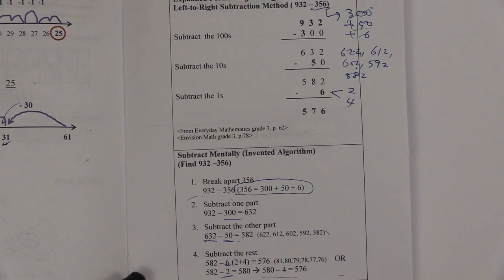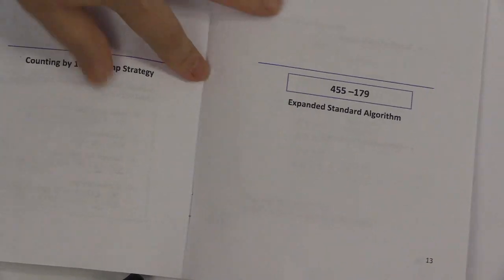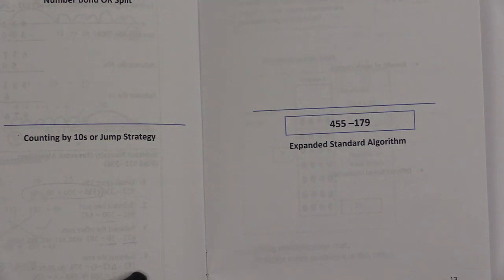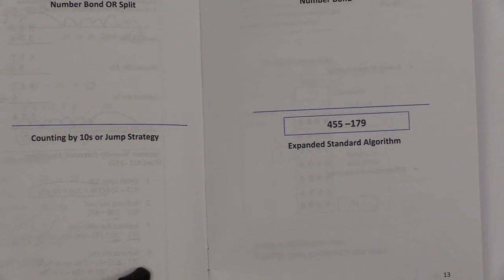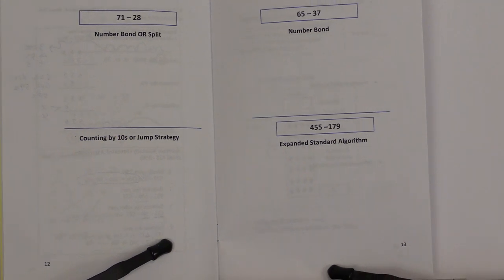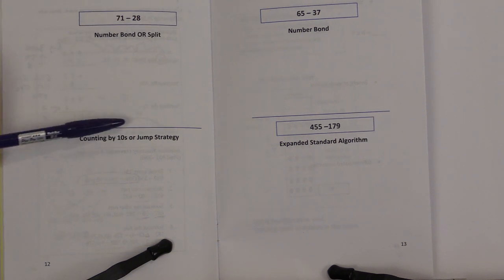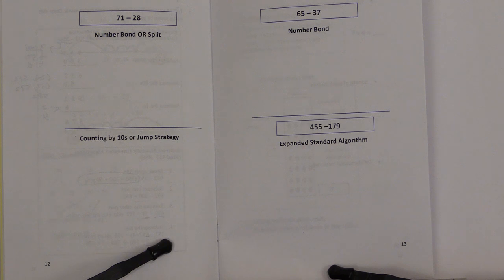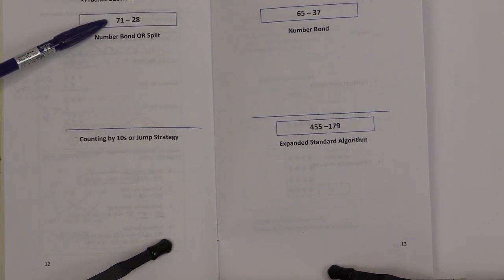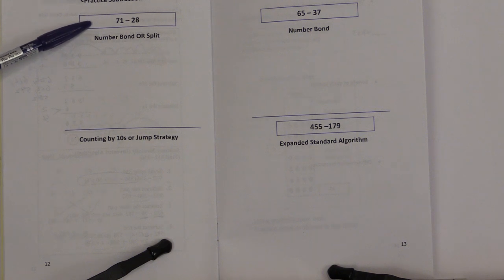Okay, it's now time to practice. So your strategy book, page 12 and 13. There are a couple of numbers I gave you here and I want you to practice this one. 71 minus 28. Number bond or split. If you do both, that's the best, so you can master all the strategies we talked about. Counting by tens or jump strategy for 71 minus 28.